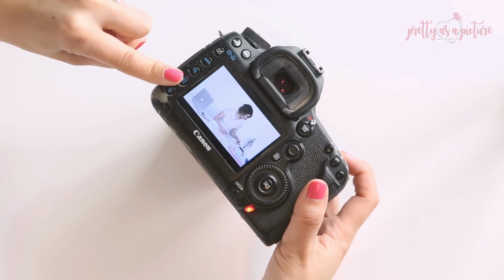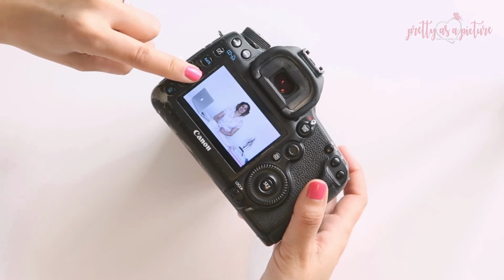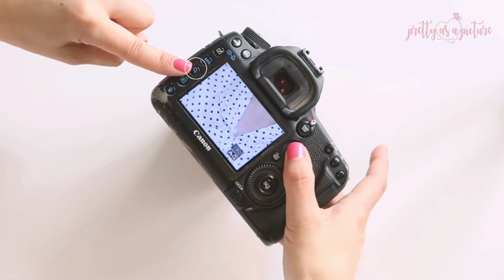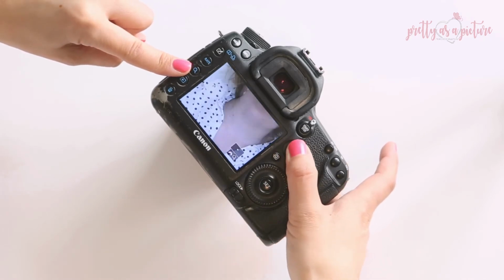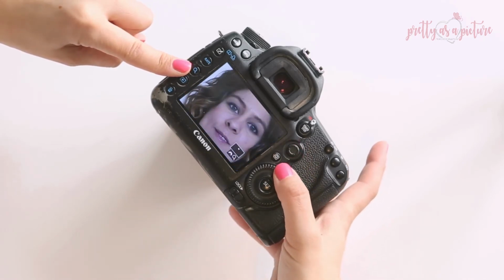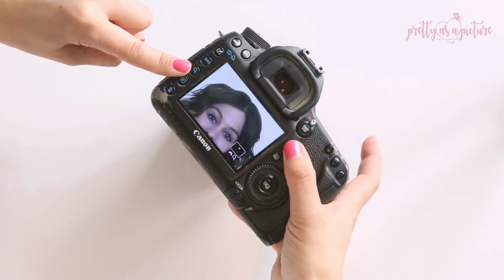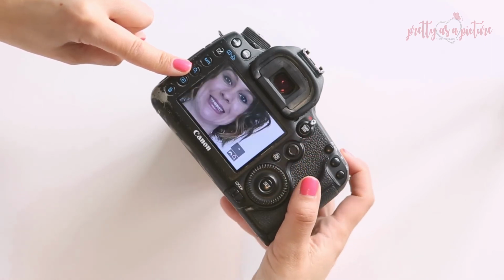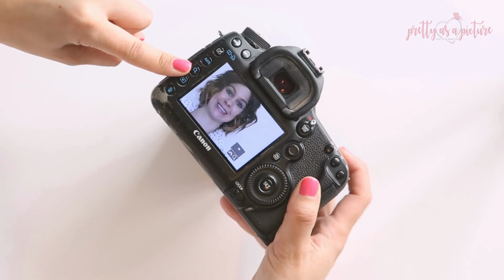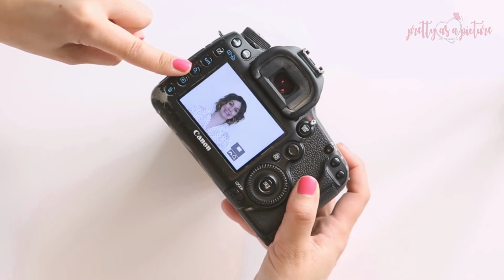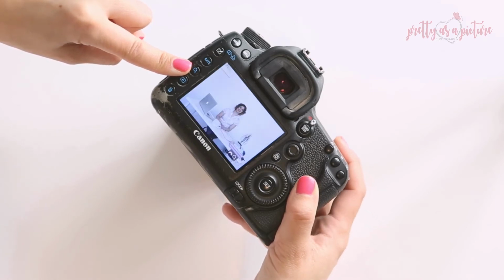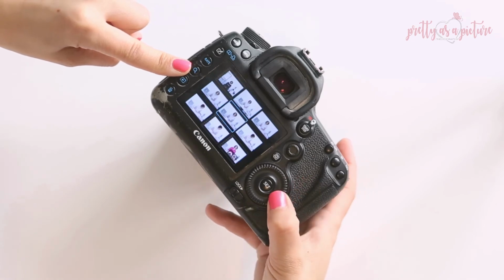With the playback button, you can also use the magnifying glass, and that's to zoom in on what you have, and you can toggle to move your picture over. You can also use the top dial to zoom in even more, and you can reverse it by zooming out so that you can see 9 images on your screen. And that just helps with scrolling through the images a lot faster.